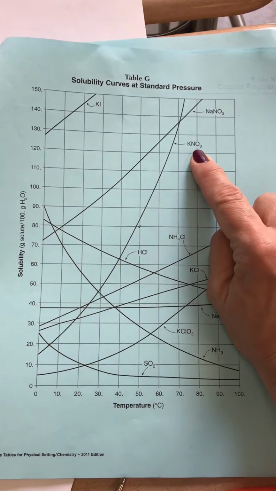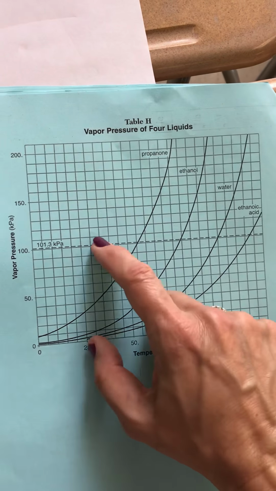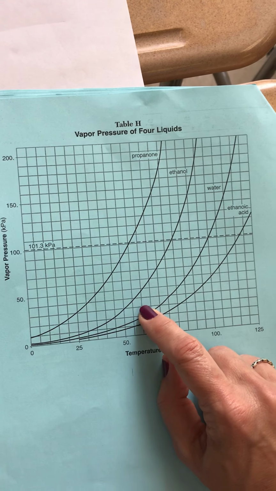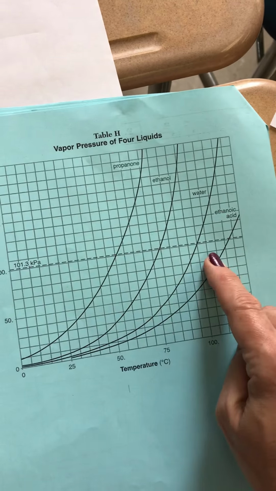All right. Next one's table H. This tells me vapor pressure. So first of all, I can see as vapor pressure goes up, boiling points go up. Here's my normal standard atmospheric pressure. So this is the temperature at which propanone would boil, 60 degrees. And over here, water, 100 degrees. If I decrease the pressure, I decrease the boiling point. If I increase the vapor pressure, I increase the boiling point. And as I go across, each one of these has a higher boiling point, so this would have the strongest intermolecular forces of attraction, and this one of the 4 would have the weakest.